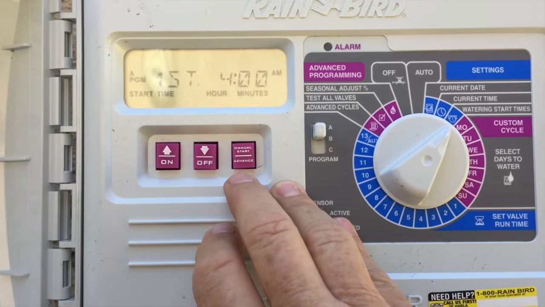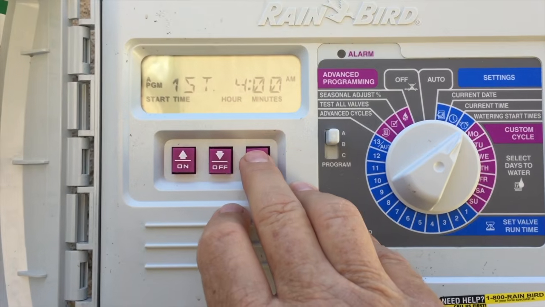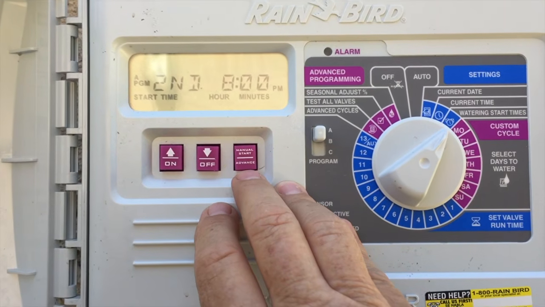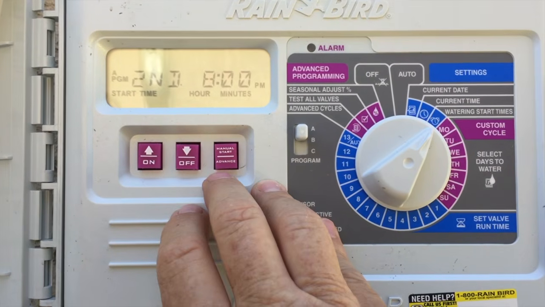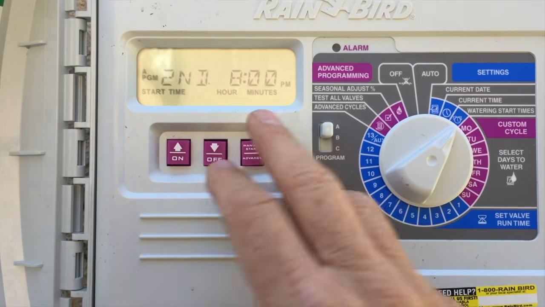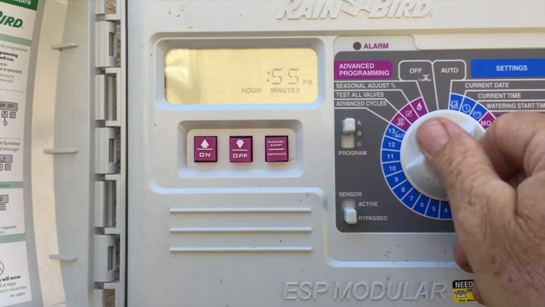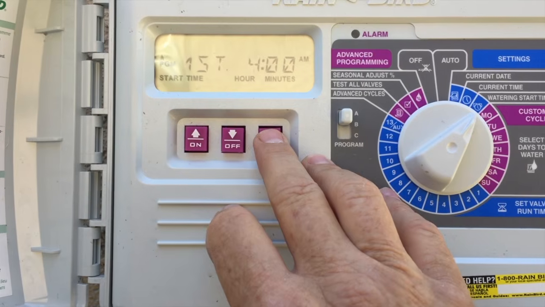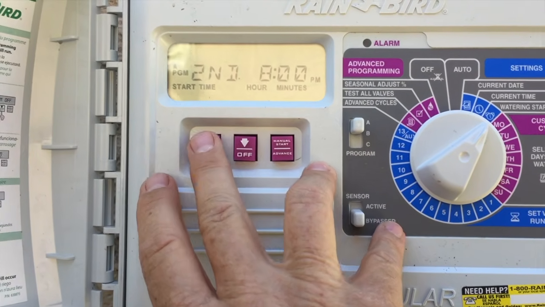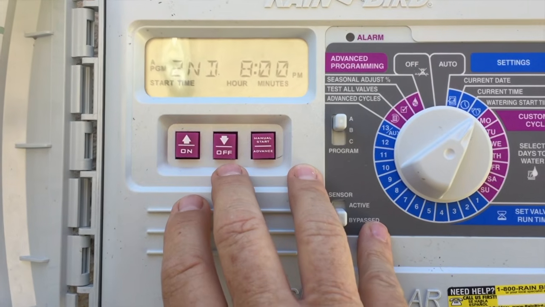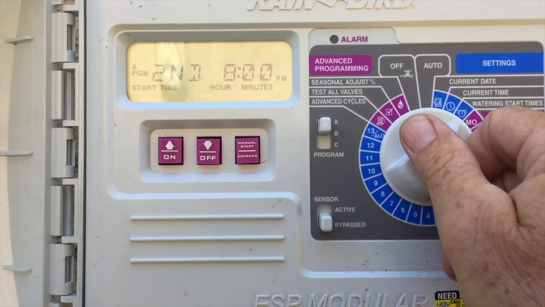So once you're done with that, you set your watering start time. This timer currently has a 4 o'clock start time, and the A program is a first start time. If I go forward on the advance button, the second time it runs is at 8 p.m. To get rid of that second time, you go to start time, it'll show up as the first start time, you advance to the second one, and then you hit the up arrow from PM and you keep going up to midnight, and that will clear that out of there. And that's all you got to do to get rid of that second run time.